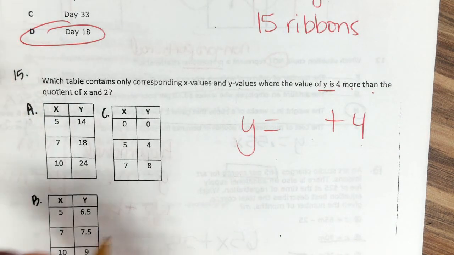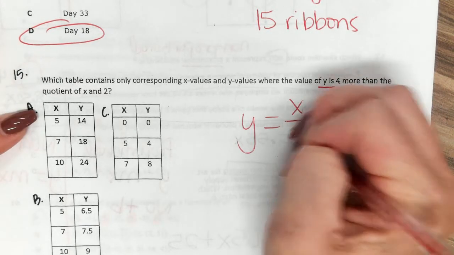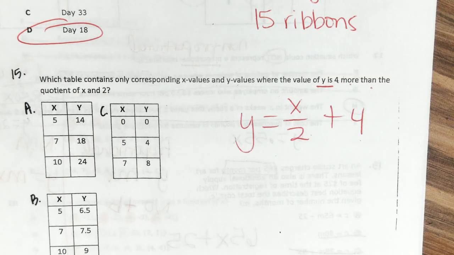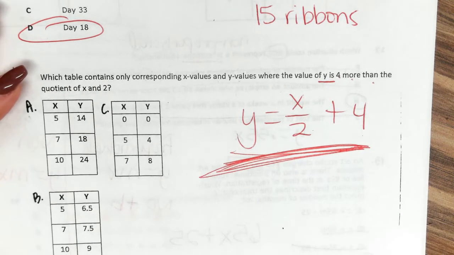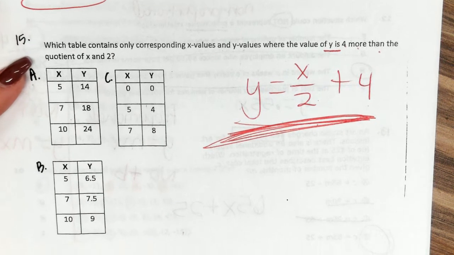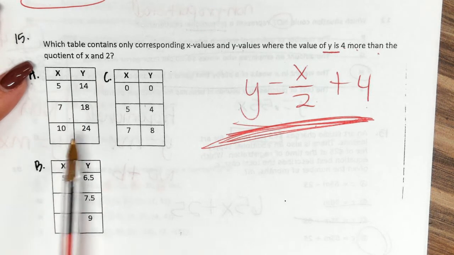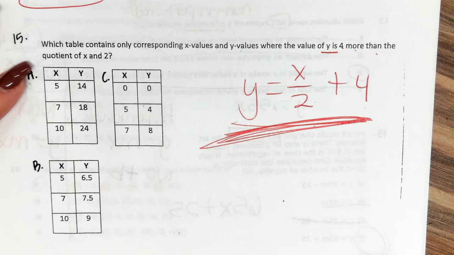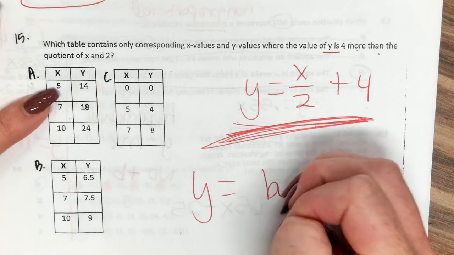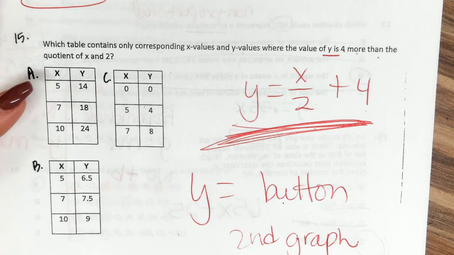The quotient. This is where this one was hard. Instead of 2x, quotient means division. It's x divided by 2. That's why I put it on the review, y'all. I didn't put it on the test. Now listen, on the test tomorrow, it's going to give you the equation. So how would I match an equation to a table? I could use stat, but instead, I'd have to put in each answer choice. Use your y equals button, and then go to second graph. That's on the test tomorrow.